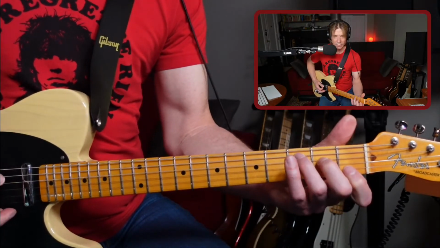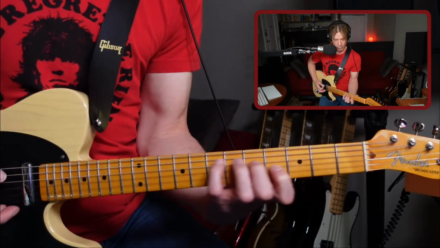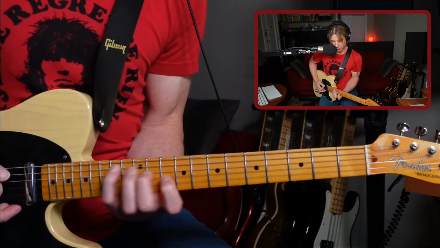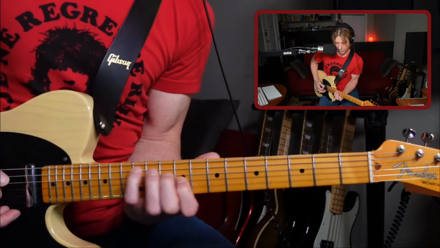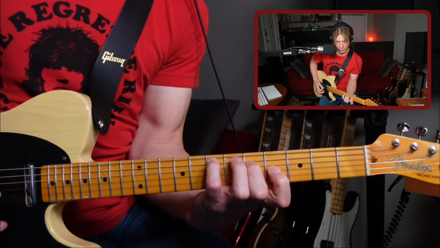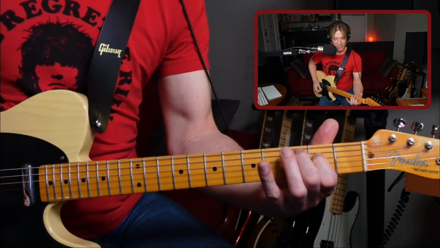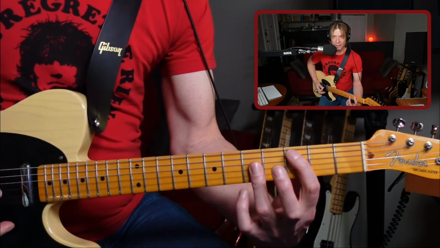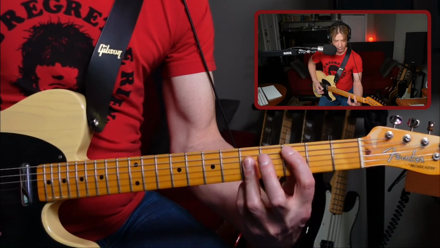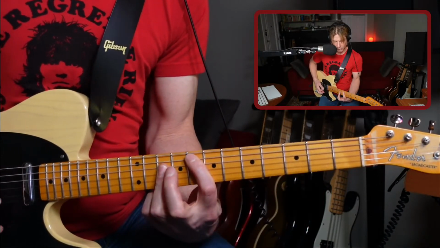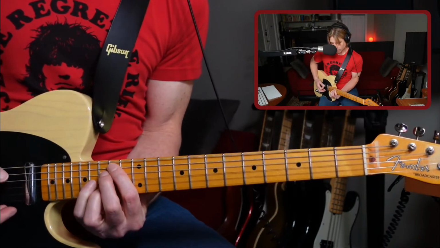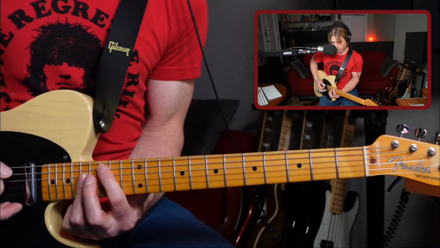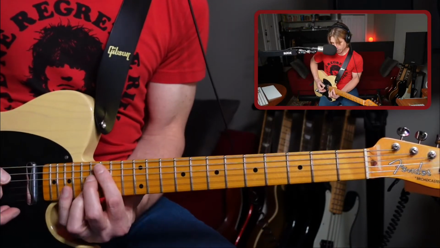Okay, so we learned the C-shaped chords everywhere. Right? Now play the same chords, but bar chords. And that's like this shape. It sounds like this. Here we go up here.